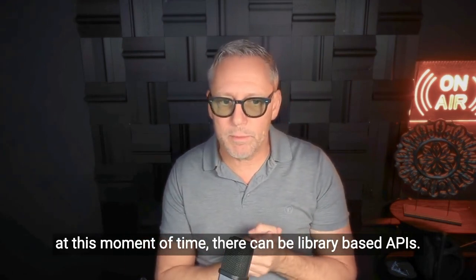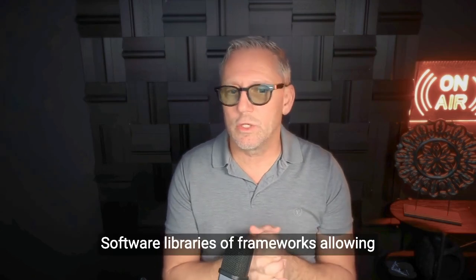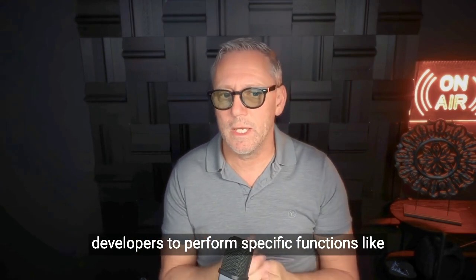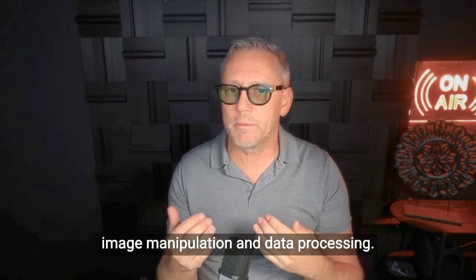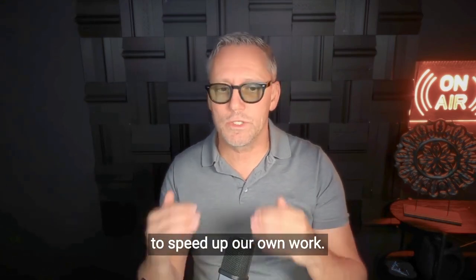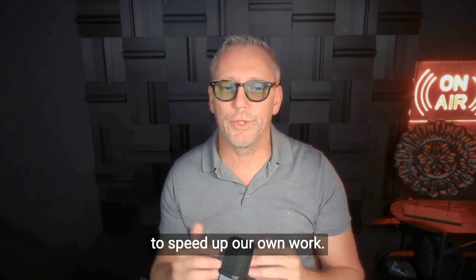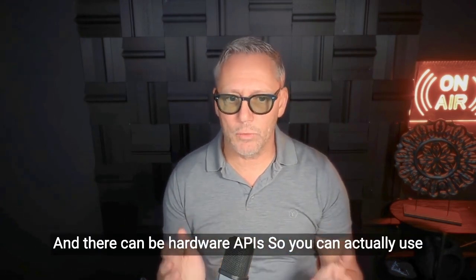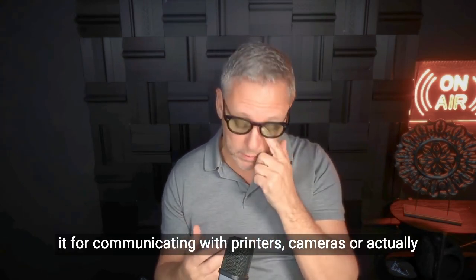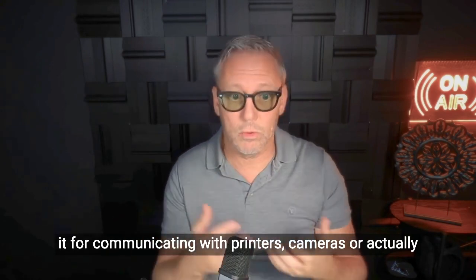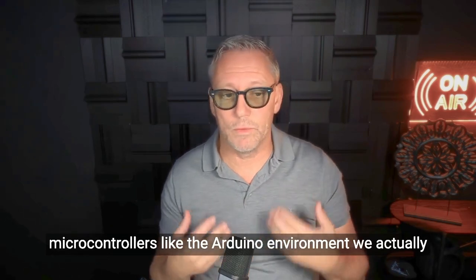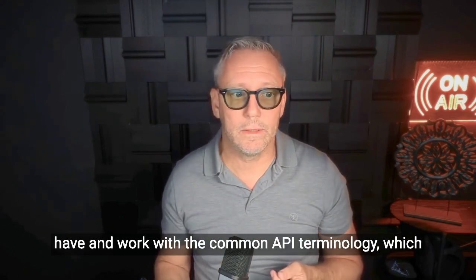There can be library-based APIs, software libraries or frameworks allowing developers to perform specific functions like image manipulation and data processing. We use that ourselves in our development to speed up our own work. And there can be hardware APIs, so you can use it for communicating with printers, cameras, or microcontrollers, like the Arduino environment we work with.